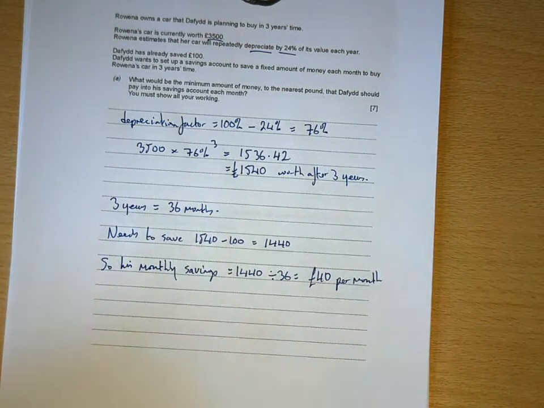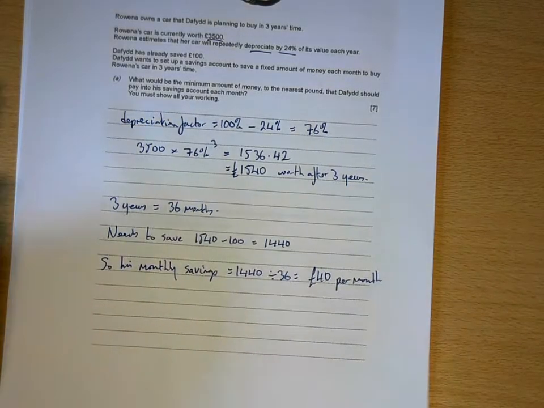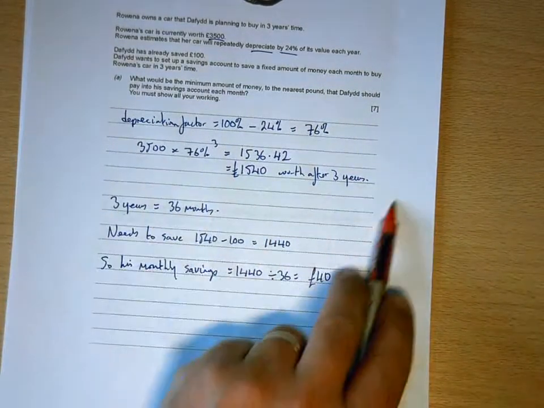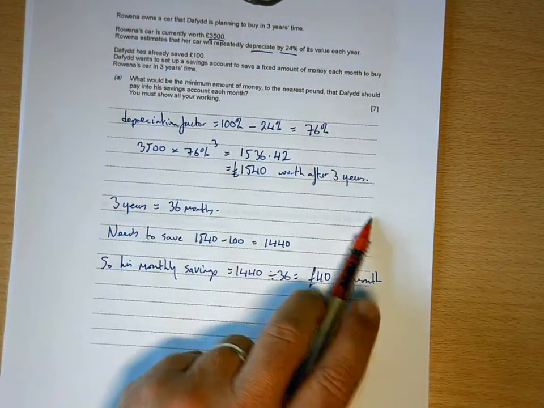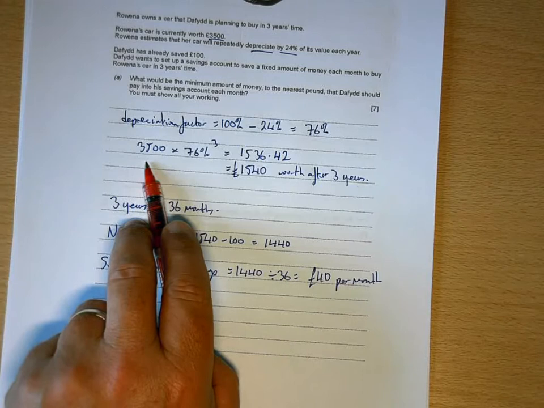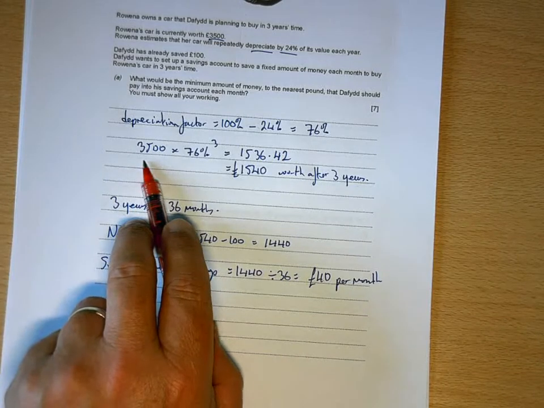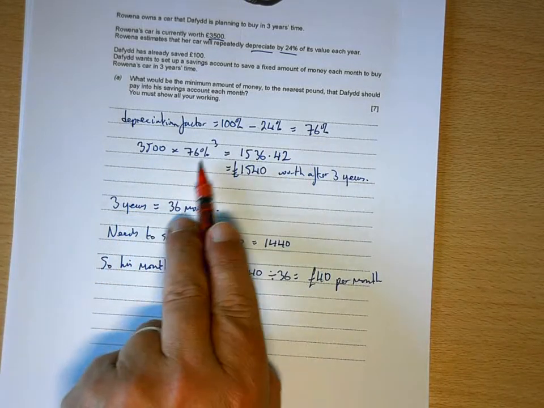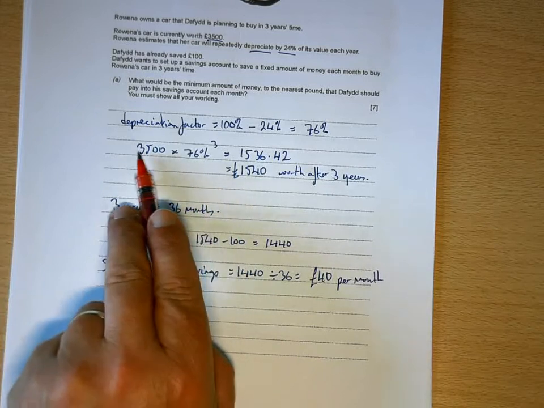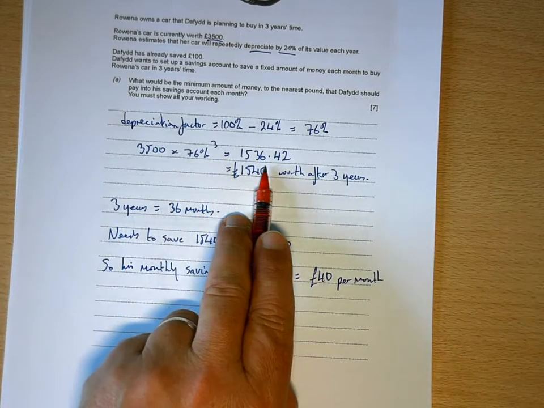Okay, so there's more work to do there, which is why it's worth 7 marks. So how are those marks allocated? Well, there are 3 marks for this piece of work. So you're going to have the usual mark for the 76%, mark for that.